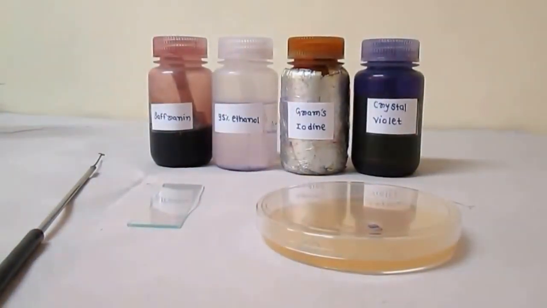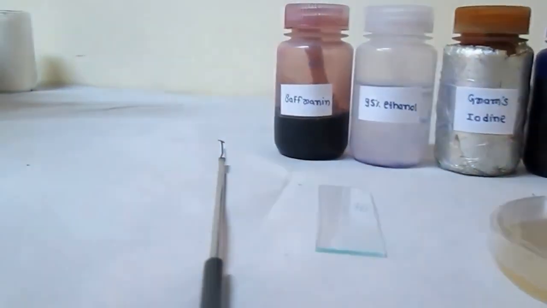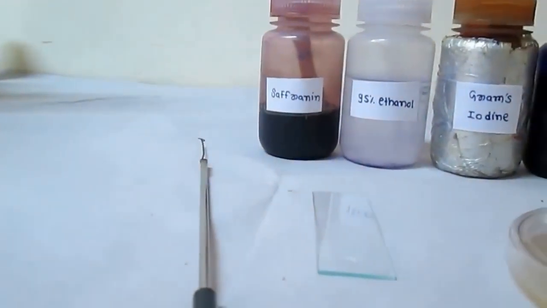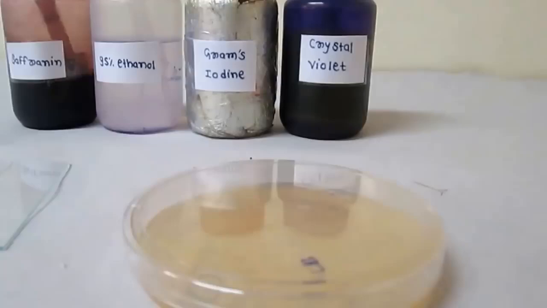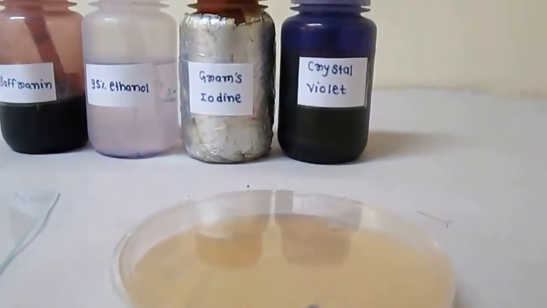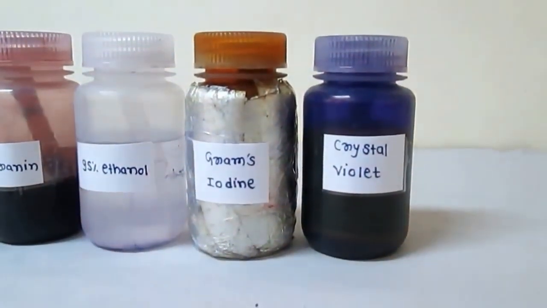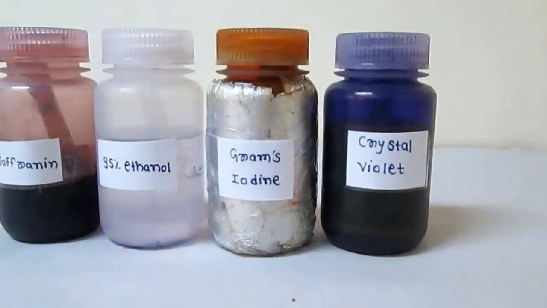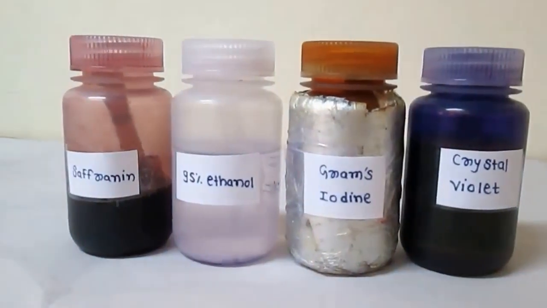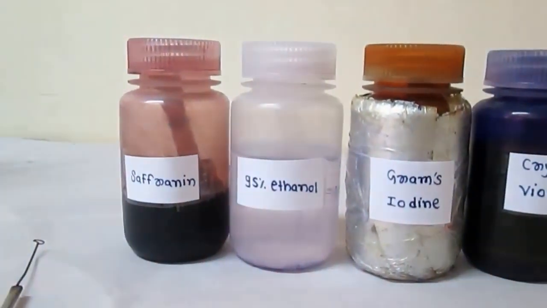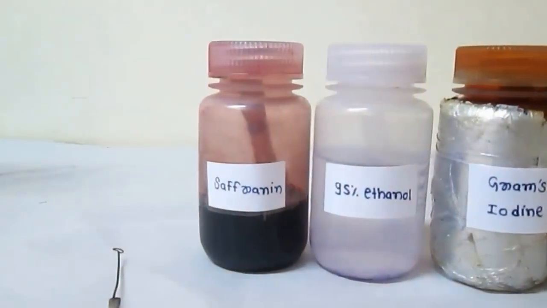These are all the materials required for the gram staining procedure. First one, sterilized inoculating loop, clean glass slide, a petri plate having the bacterial culture, crystal violet, which acts as a primary stain, Gram's iodine, which acts as a mordant, 95% ethanol, which acts as a decolorizer, and the last one, safranin, which acts as a counter stain.